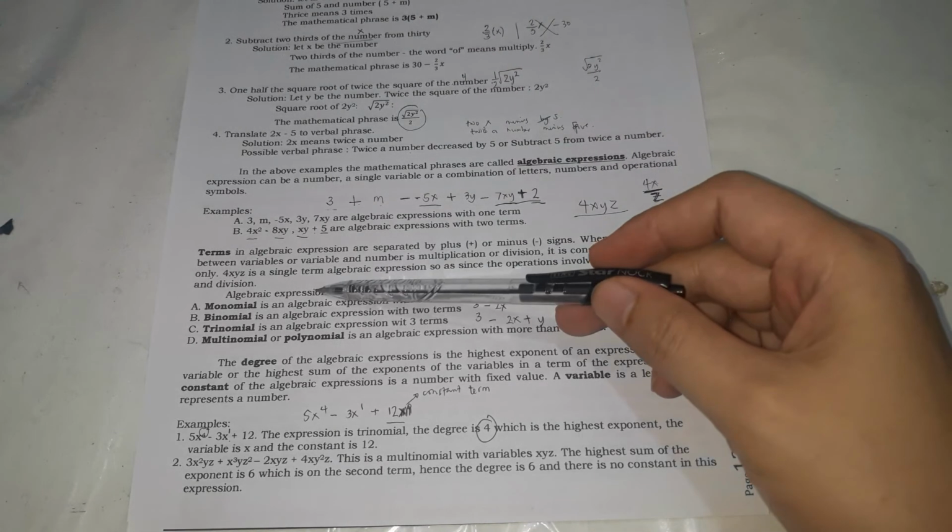Next, kapag marami ng variables, katulad nito, x, y, z. So, may tatlong variables, si x, si y, at saka si z. You're going to add the exponents. And that is the degree. For example, 3x squared yz plus x cubed yz squared minus 2xyz plus 4xy squared z. So, what type of algebraic expression is this?